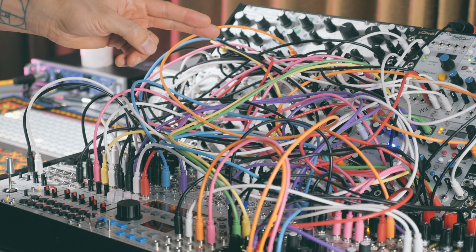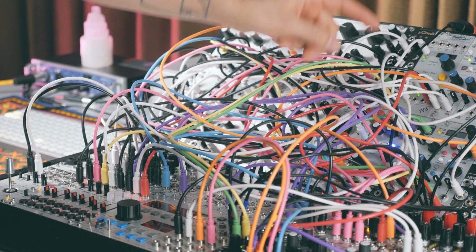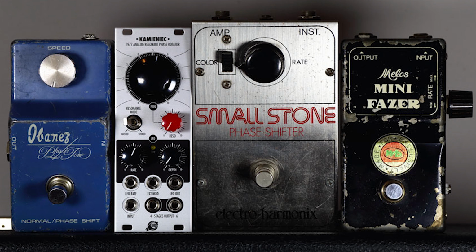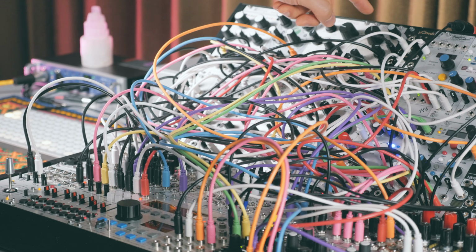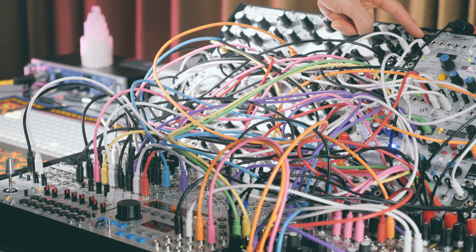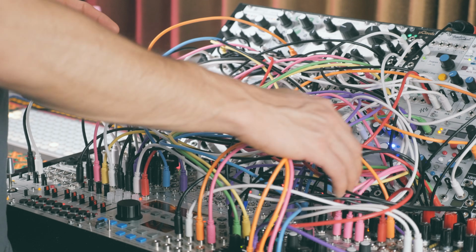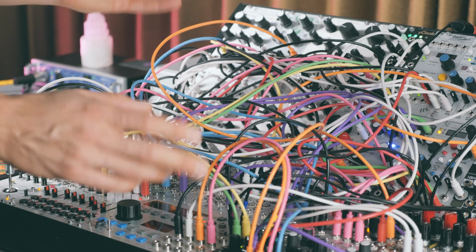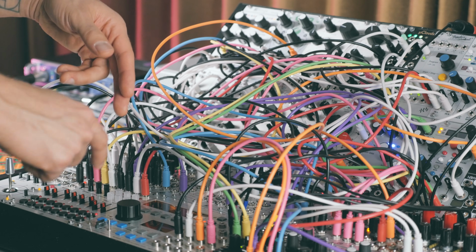But in this patch, I have Kaminiets by Chaos Devices. It's their phaser in between Sisters and Micro Clouds. And so that's giving some nice swirlies. I'm just using it pretty much like a phaser in this instance.